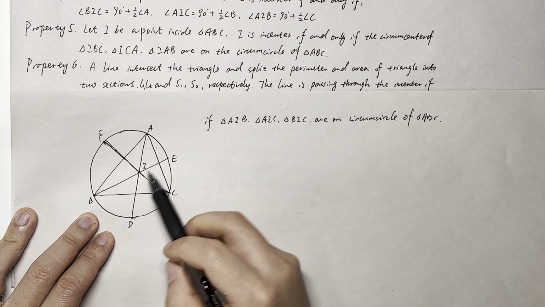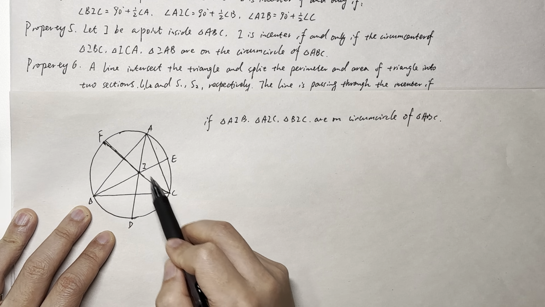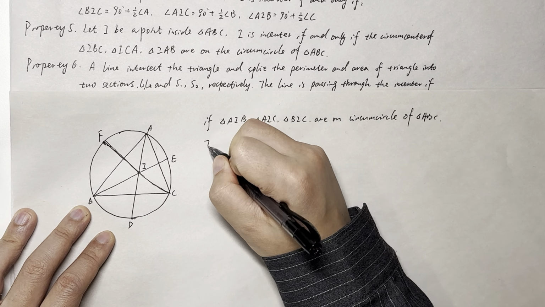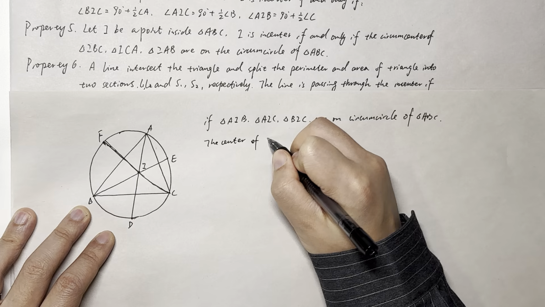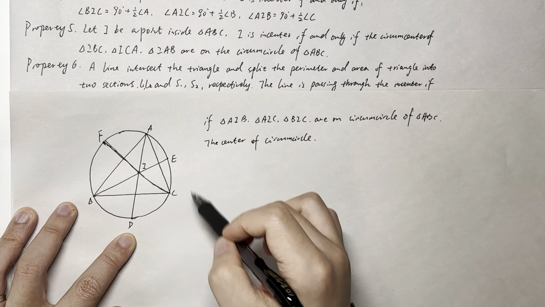Okay, let's just think about triangle BIC for now. We know that triangle BIC has a circumcircle, right? That means the center of this circumcircle has the same distance to point B and point C. And we already know it's on the circumcircle of triangle ABC, right?